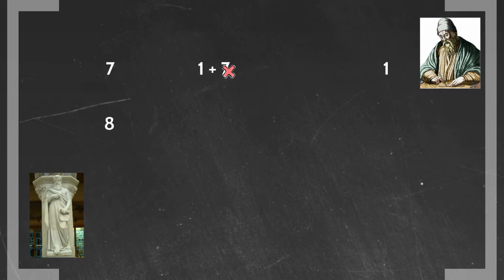Now what they would do is throw out the number itself, add up the other factors, and for the number 7, you'd find just 1. That happens with all prime numbers. If you add up the factors other than the number itself, you're just going to get 1.